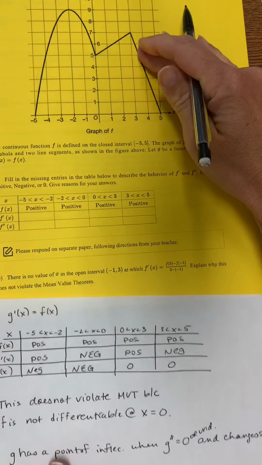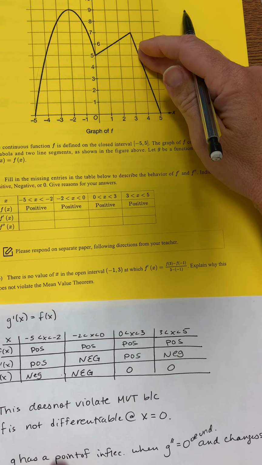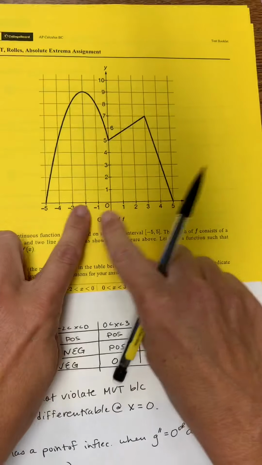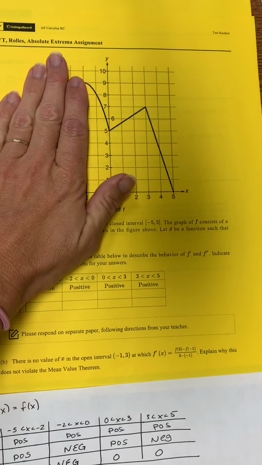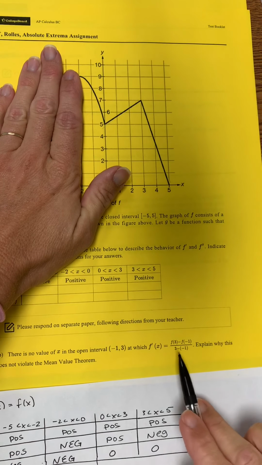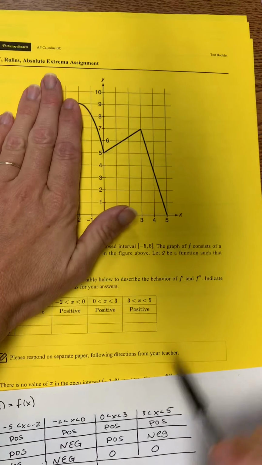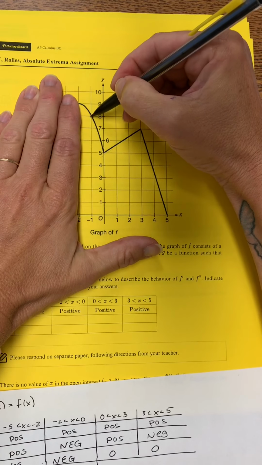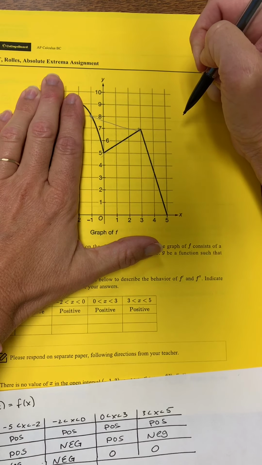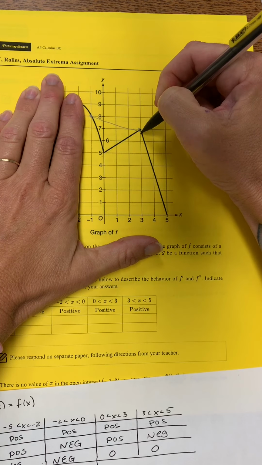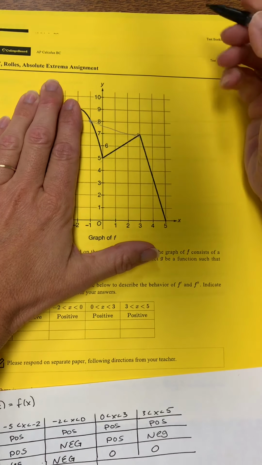Okay, part B, do we violate the mean value theorem when we say that between -1 and 3, there is no place such that the slope between the 2 points equals the derivative at some point? So they're saying between -1 and 3, here's the line that connects them, there is no spot on that interval such that the tangent line has the same slope as this line. Mean value theorem says we have to.